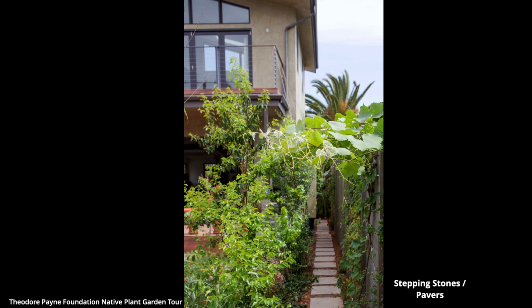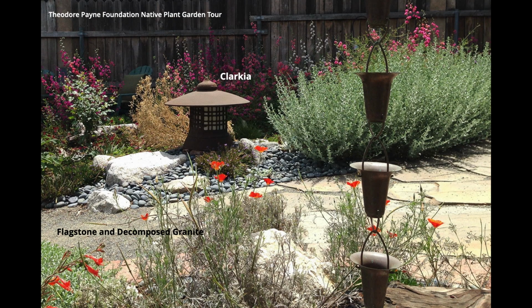You can also use flagstone or pavers within wood chip mulch as the path. So the functionality of this is not going to be that different than the wood chip mulch. However, it really does draw the eye down that path and creates a little bit more of a sense of a formal path. It's a mixture of flagstone and decomposed granite.